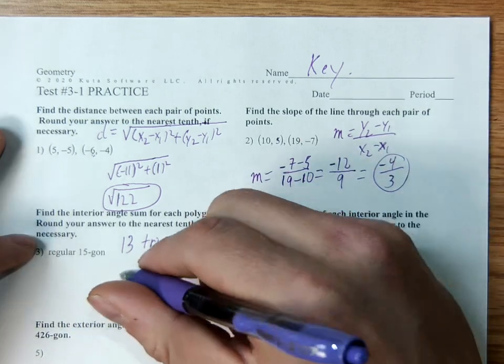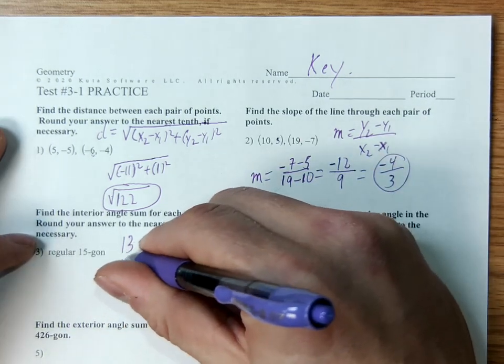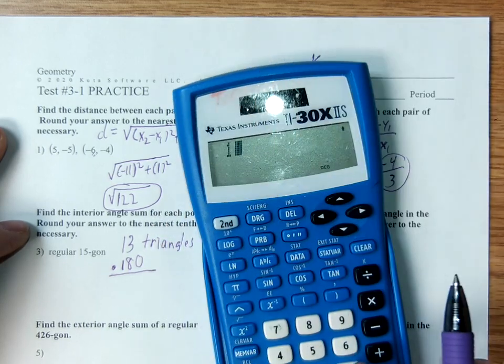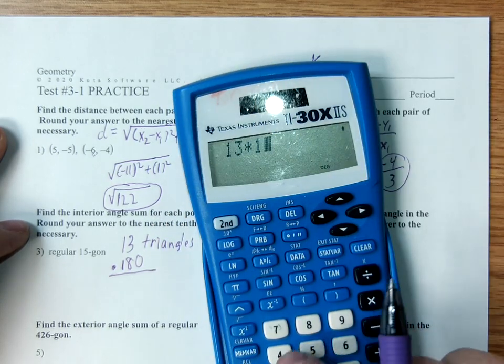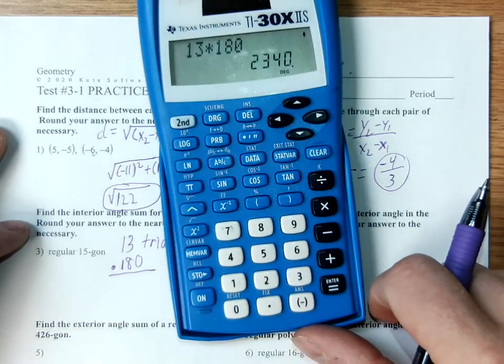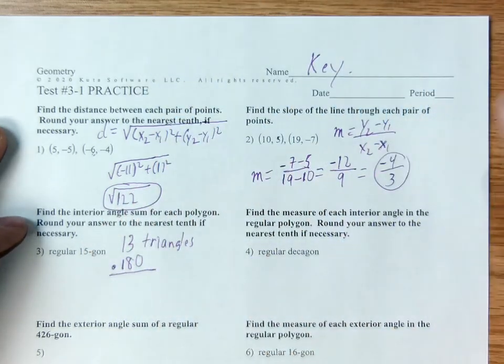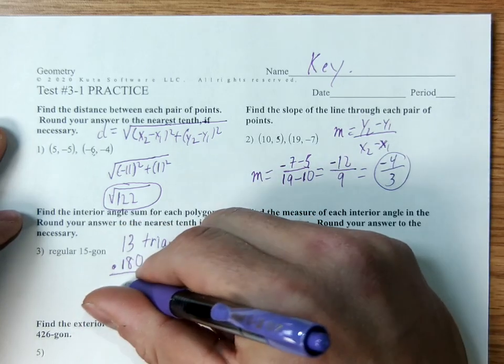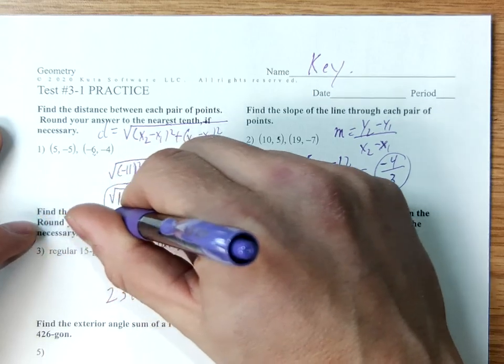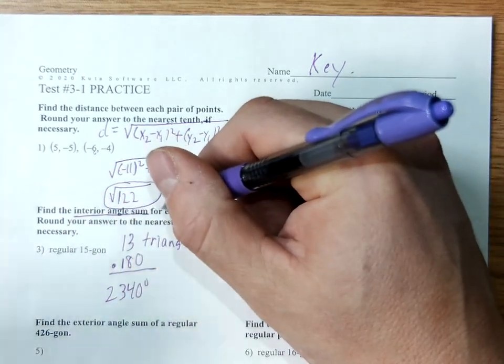So 13 triangles times 180 per triangle. We don't have to do this part by hand now. 13 times 180 is going to give us the interior angle sum here, 2,340. That's the interior angle sum. That's the sum of all the inside angles. All of the inside angles on that polygon.